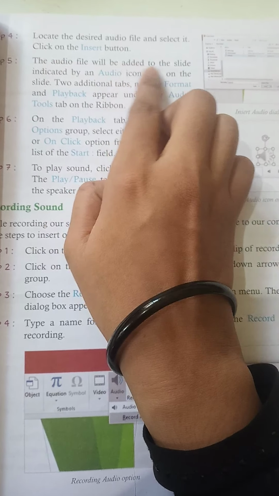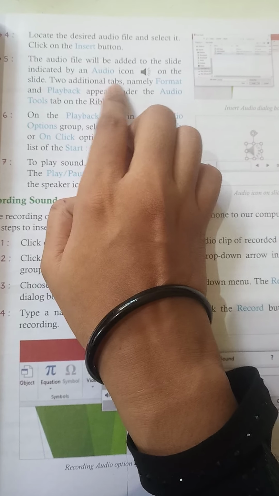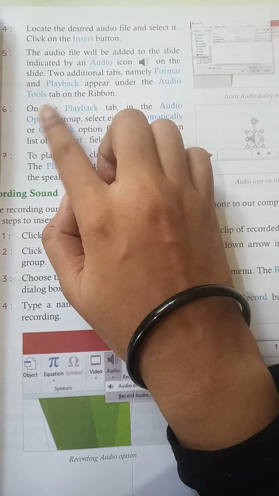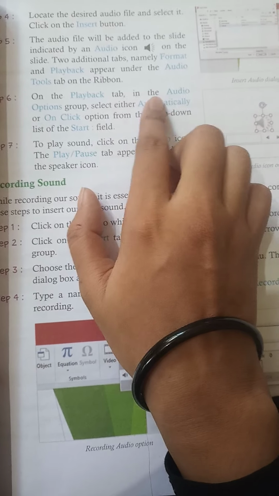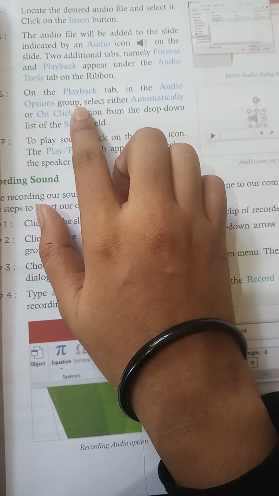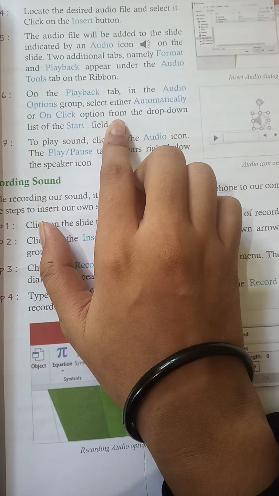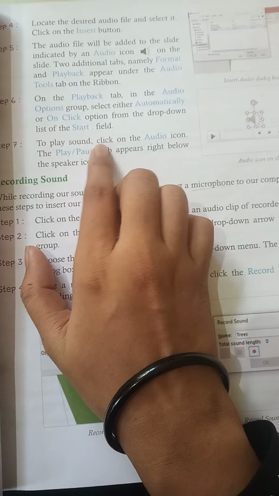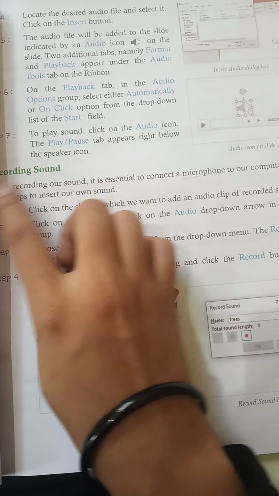Step 5, the audio file will be added to the slide, indicated by an audio icon on the slide. The additional tabs, namely format and playback, appear under the audio tools tab on the ribbon. Step 6, on the playback tab in the audio options group, select either the automatically or on click option from the drop down list of the start field. Step 7, to play sound, click on the audio icon. The play pause tab appears right below the speaker icon.